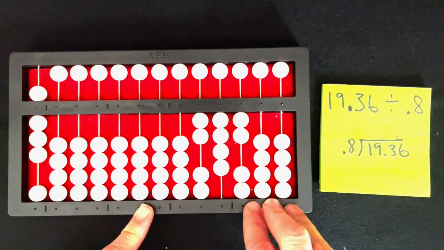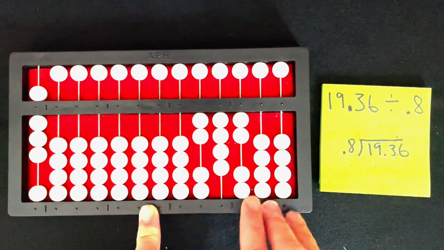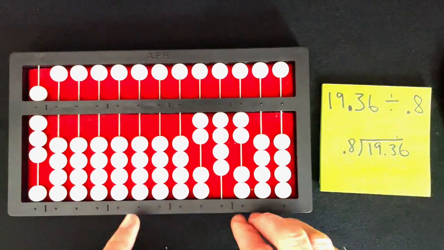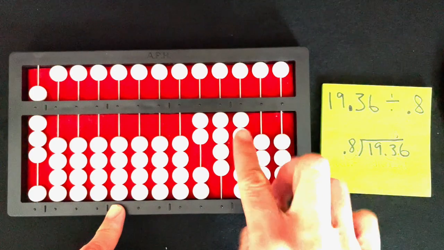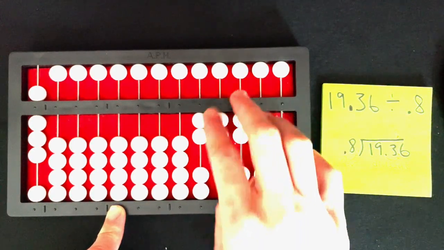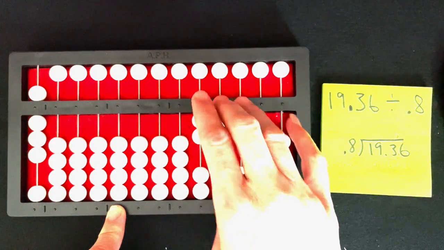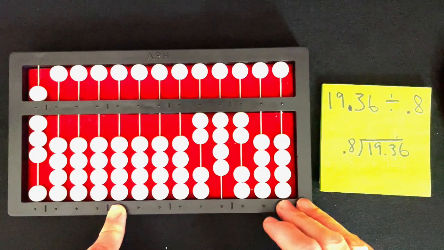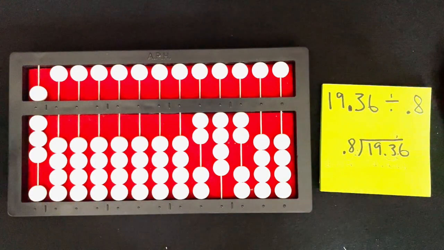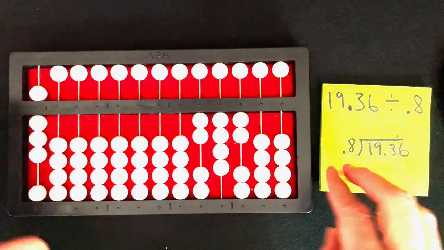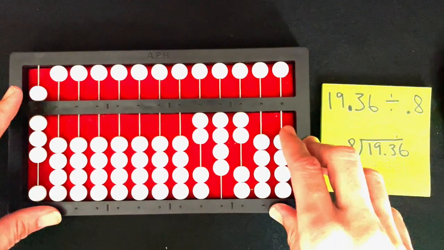Okay, now I can read my quotient. But remember, I have that decimal point, and then 1 digit after the decimal point. So that's how I need to read my answer here too. And my answer, my quotient, is going to be 24.2. And that's basically how you do the division with decimal points on the abacus using the counting method.